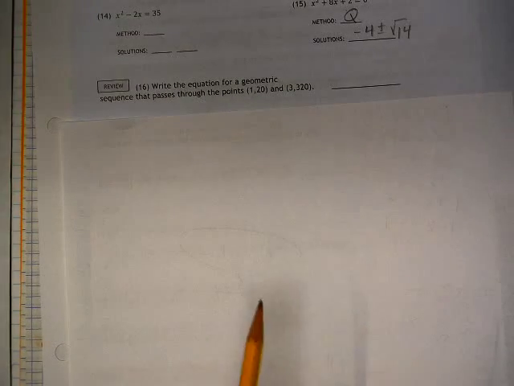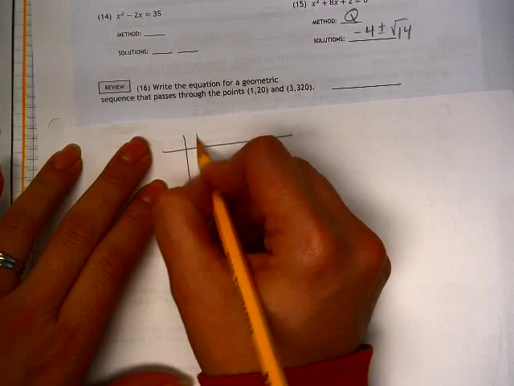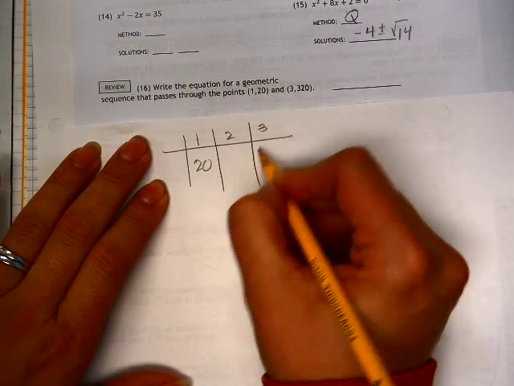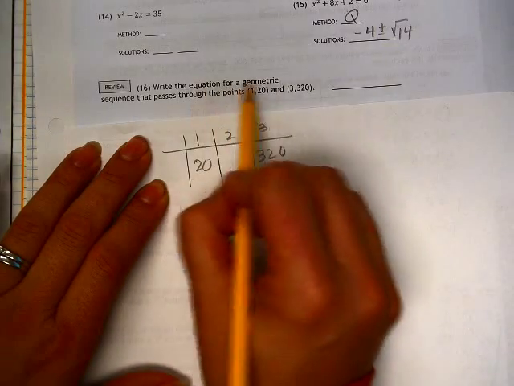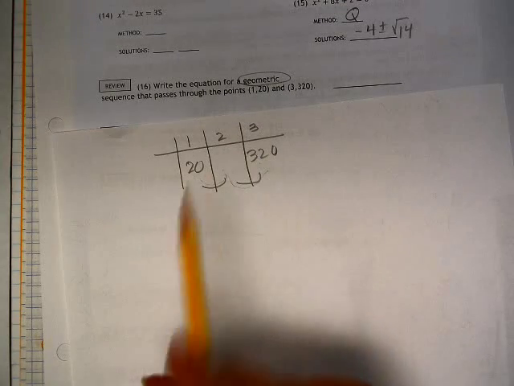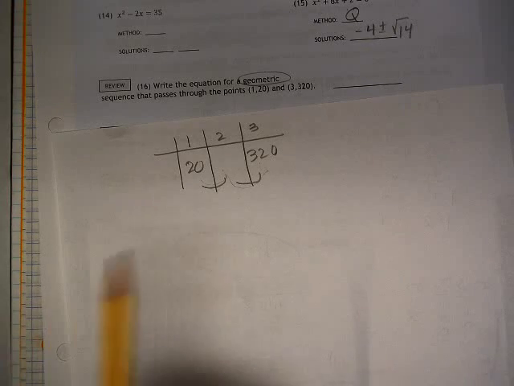All right. There are hugely formulaic ways of doing this, but there's also just plain old guess and check, which is fantastic. So the reality is we have 1 and 20. 2 we don't know, but 3 we do. And it is geometric, which means I have to multiply and then multiply again to get that. So I could do 320 divided by 20, if I know what we're talking about here.